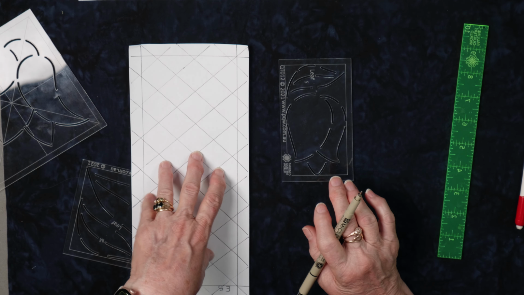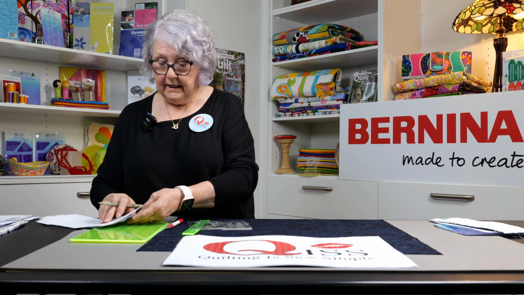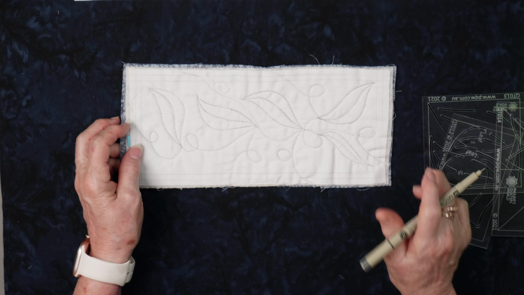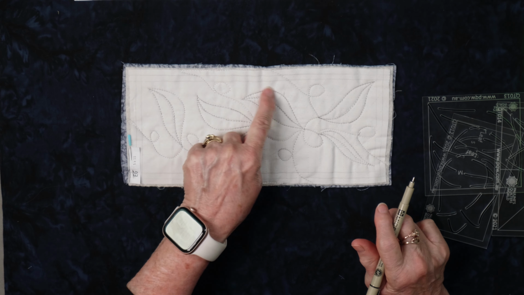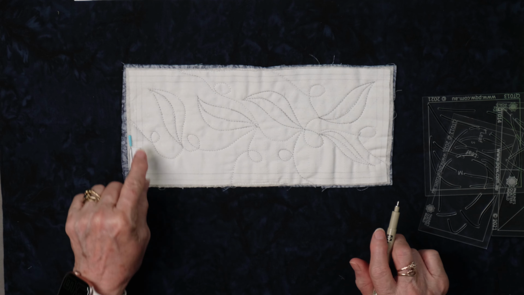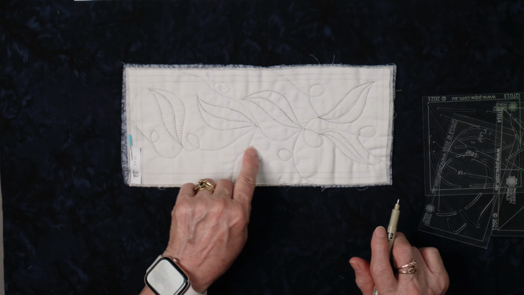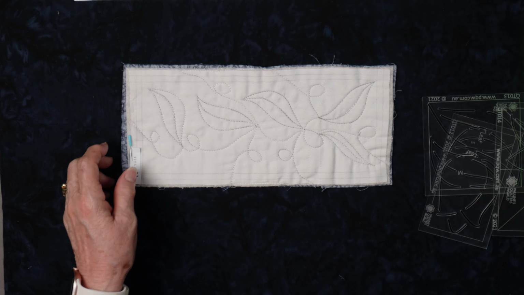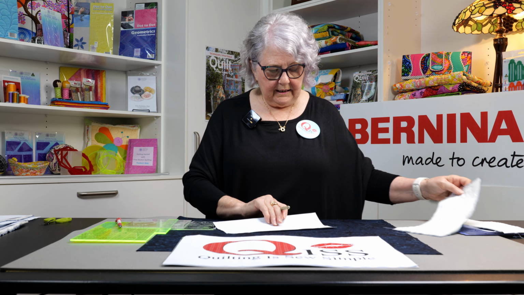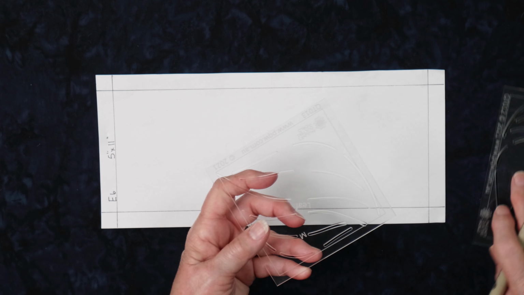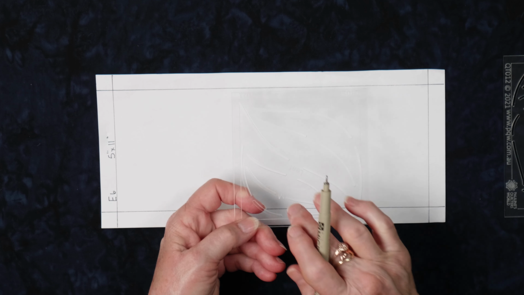So now we're going to move on to block E6. And we're going to use the leaf template and we're just going to do some leaves. And as we get into the quilting process, I'm going to teach you how to do these curves without free motion quilting. Very, very simple. Won't be hard at all. So E6, we've got our paper drawn up. We've got our 1/2 inch border around. We're going to use the different size templates.